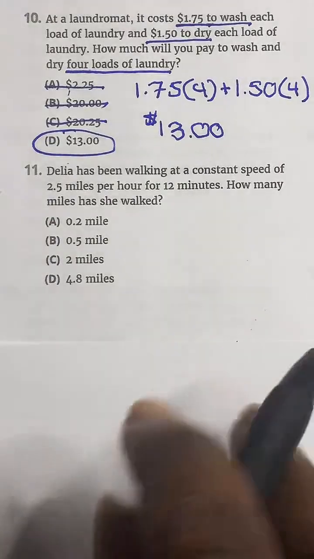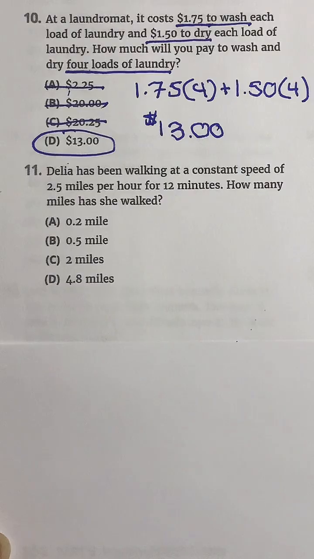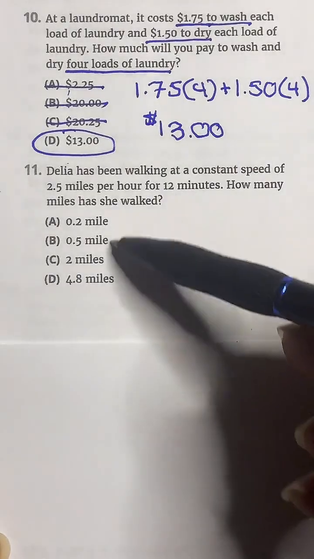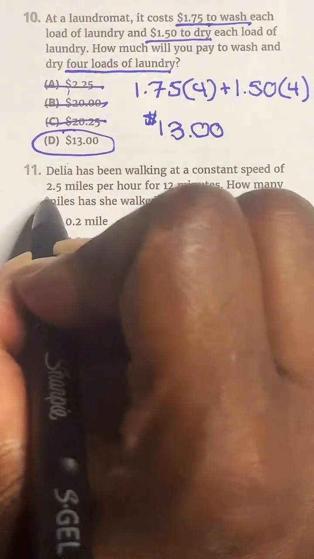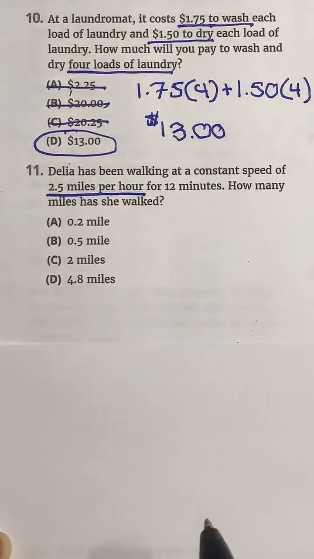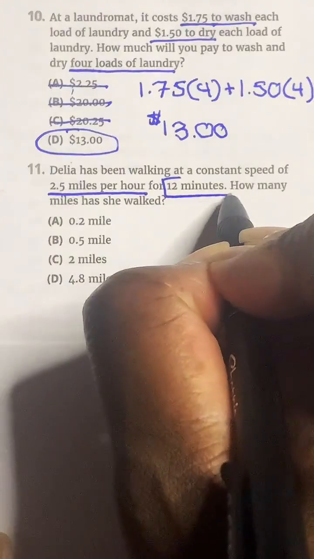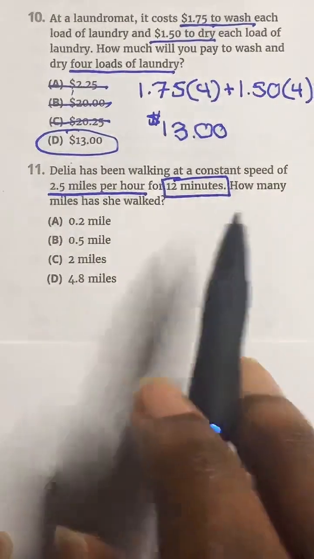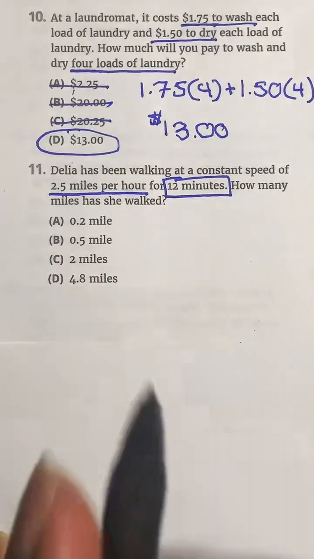Oh, Daniel, let's grow. All right, so first off, we have all our stuff in miles. But here's the thing. She was walking at 2.5 miles per hour. But they have us here in 12 minutes. So how much is 12 minutes in an hour?